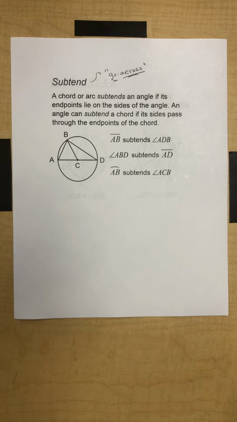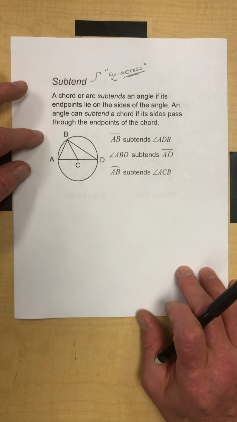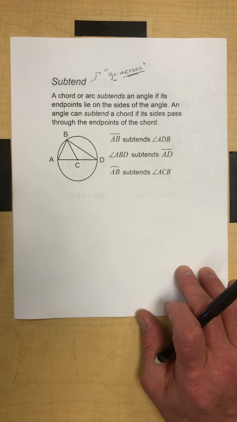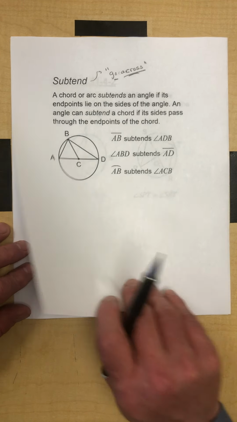So this notion of subtending basically means to go across, and it's usually used when you're dealing with inscribed angles, central angles, and circles, and that would involve certain segments and certain arcs as well. It's just terminology, that's all it is.